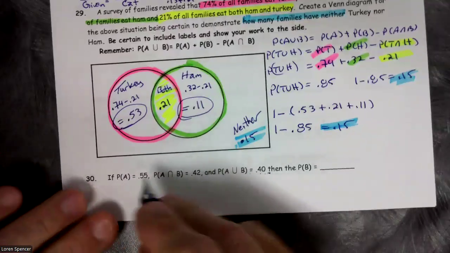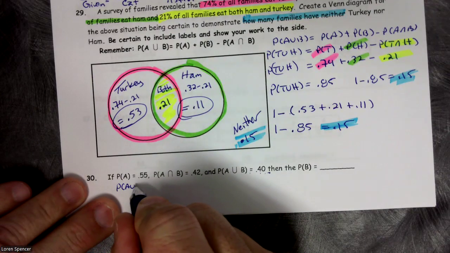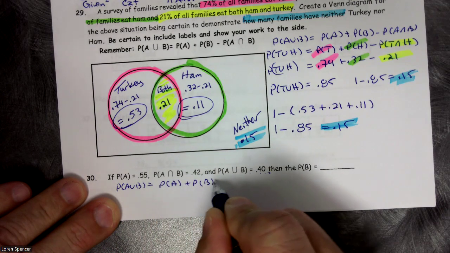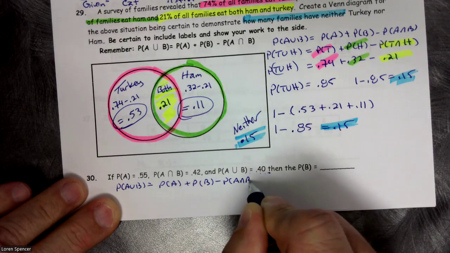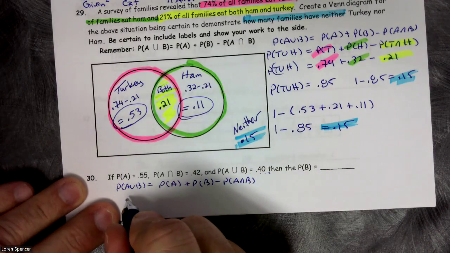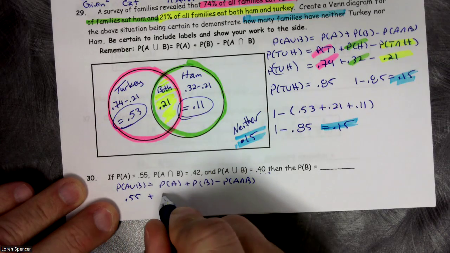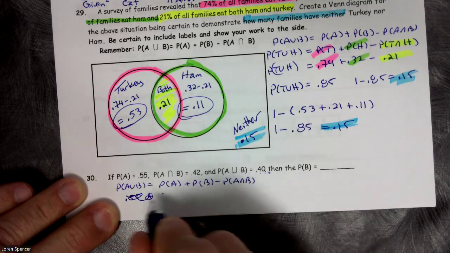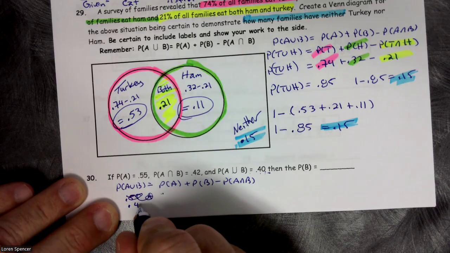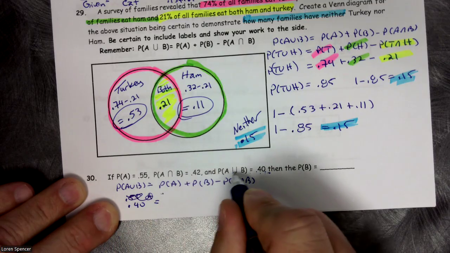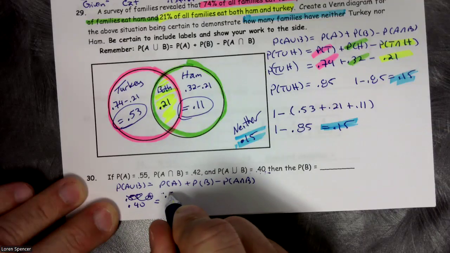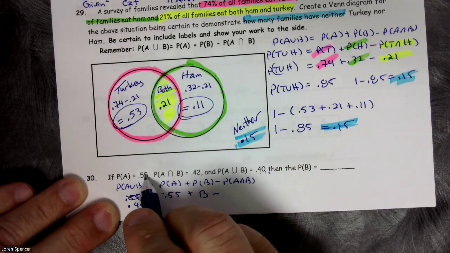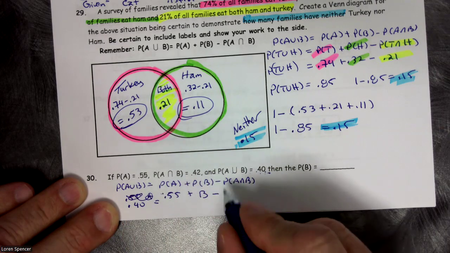So I need to write my formula, which is the probability of A union B equals the probability of A plus the probability of B minus the probability of A and B. A happens to be 0.55. Excuse me, A union B is 0.40. So this is 0.40. This is 0.55. B we don't know, so I'm just going to write B. And our intersection is 0.42.